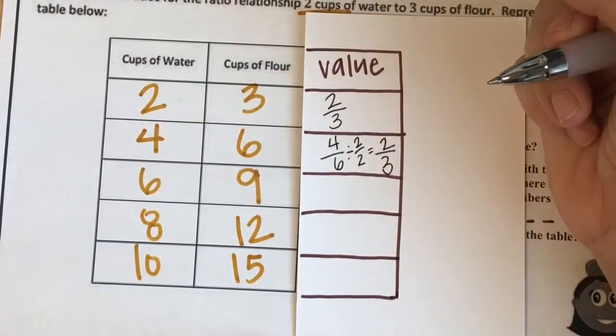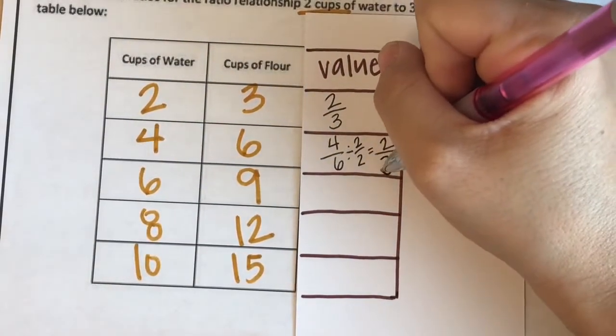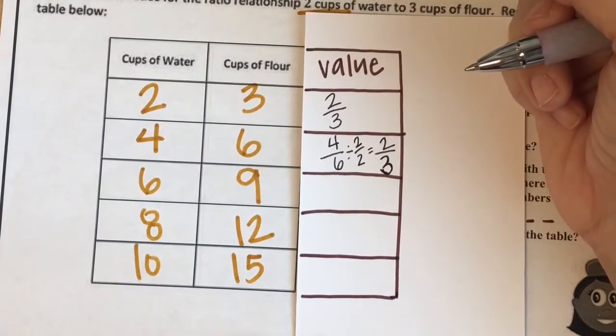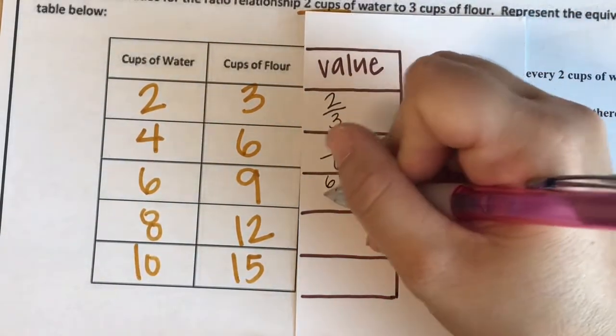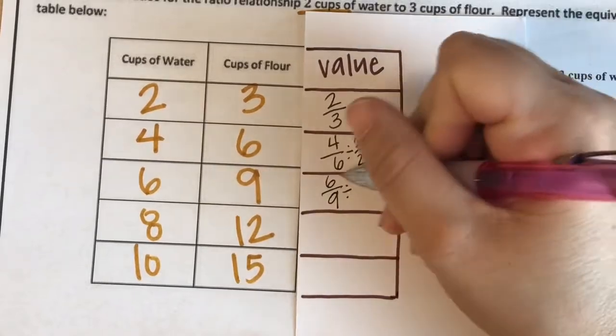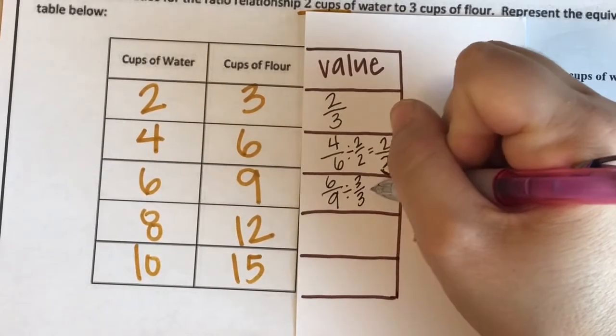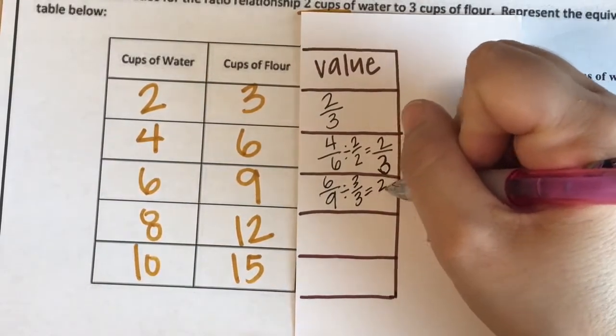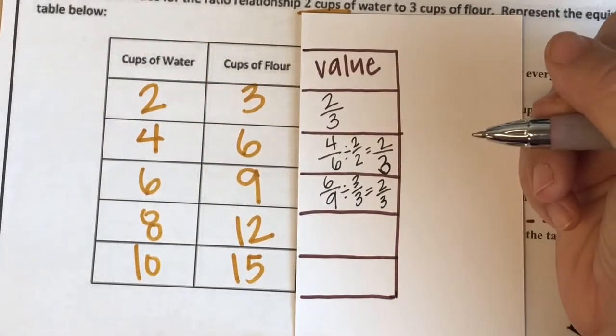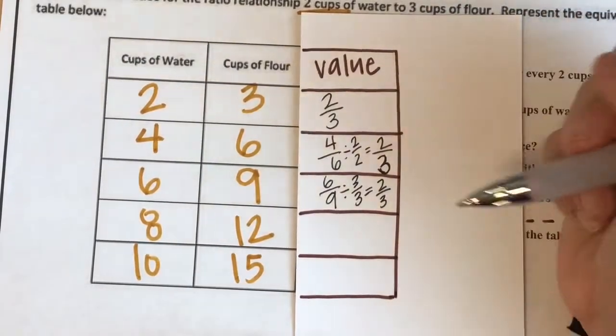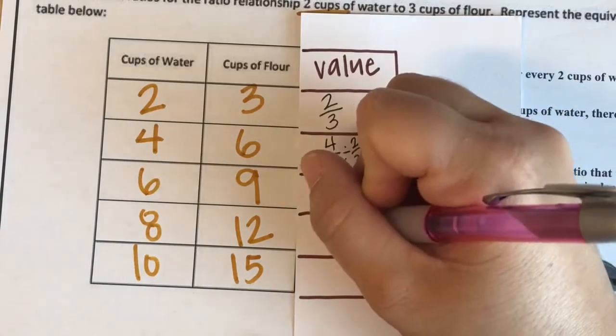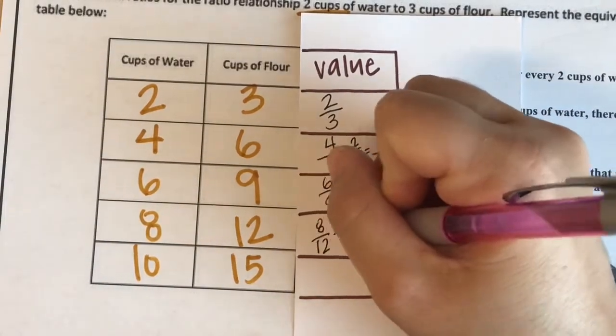And I'm going to get 2/3 for the value. Sorry, that's not good. Okay, 6 over 9. I can reduce that. I can divide both sides by 3. And I'm going to get 2 over 3. Well, what do you know? I'm starting to see a pattern here. 8 over 12, I could divide both sides by 4.